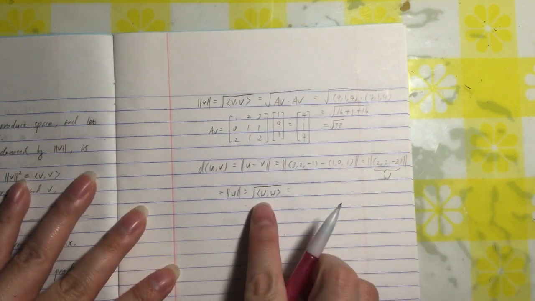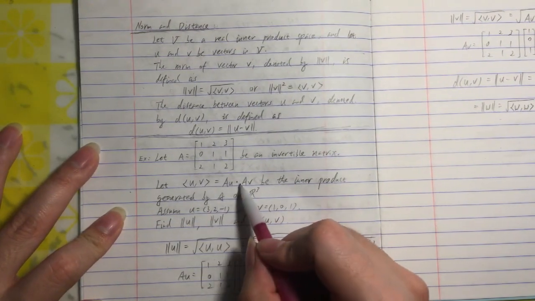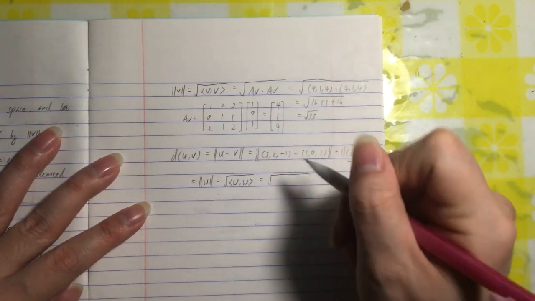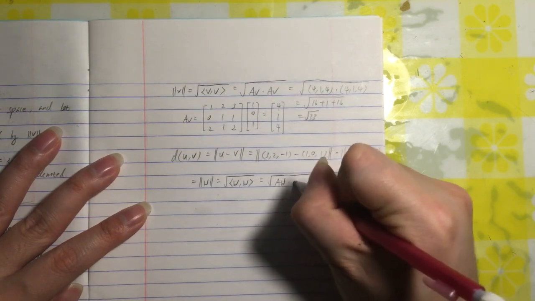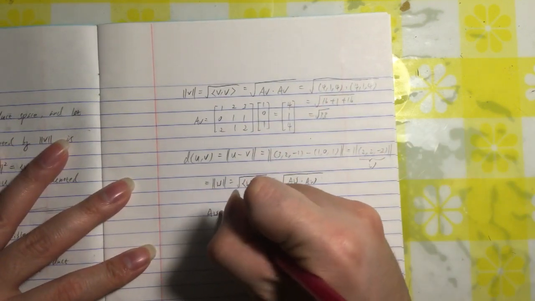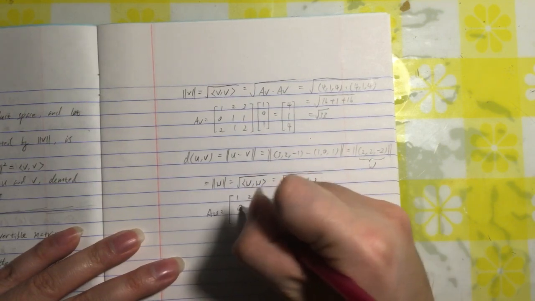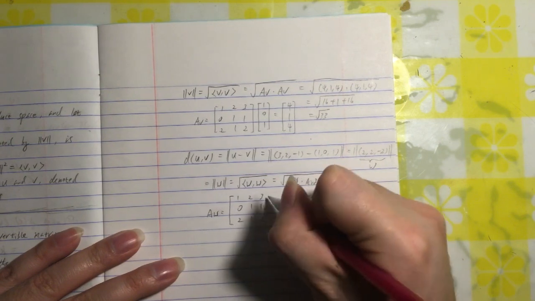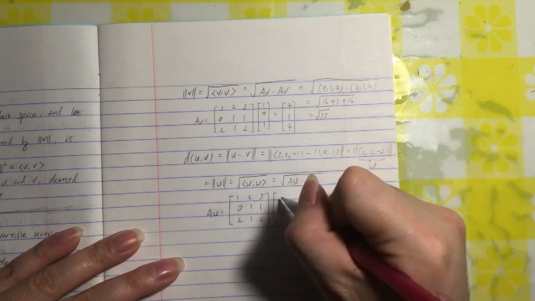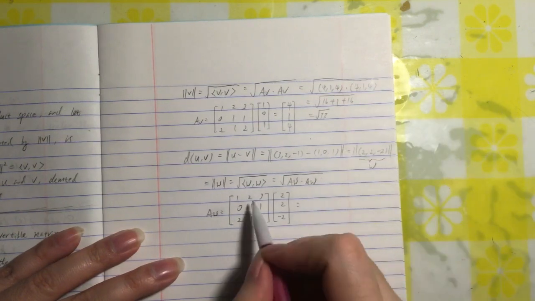And we know that by the definition of inner product here, the inner product of u, v is Au dot Av. So for the inner product of w, w, that's Aw dot Aw. What's Aw? A is the matrix (1, 2, 3; 0, 1, 1; 2, 1, 2). w is the vector (2, 2, -2). Let's multiply. Take row times column.